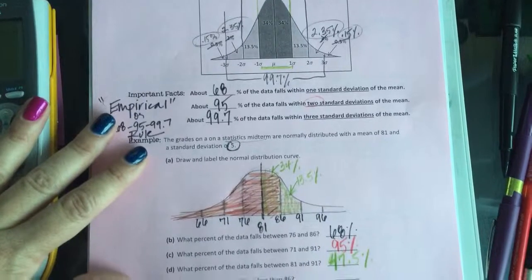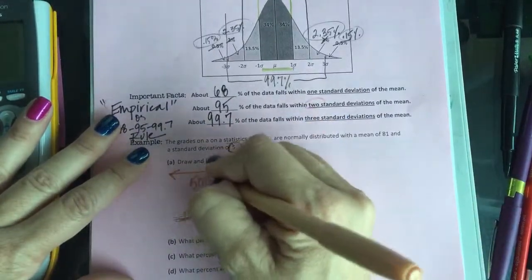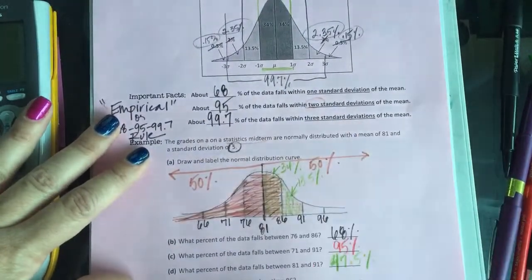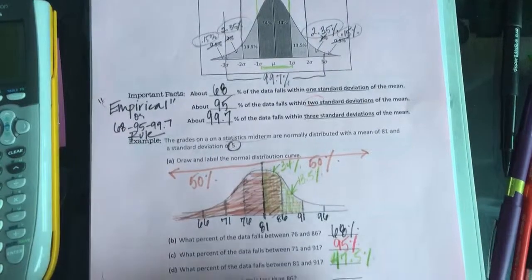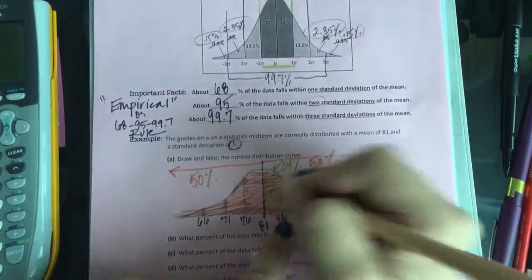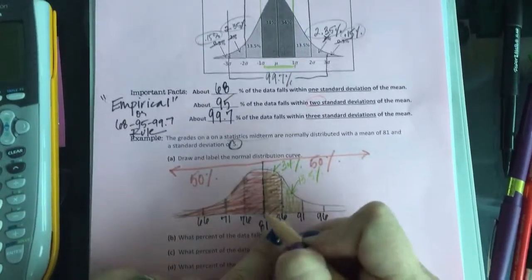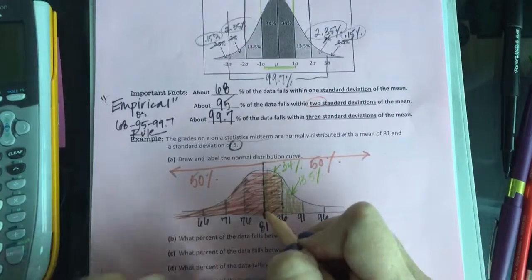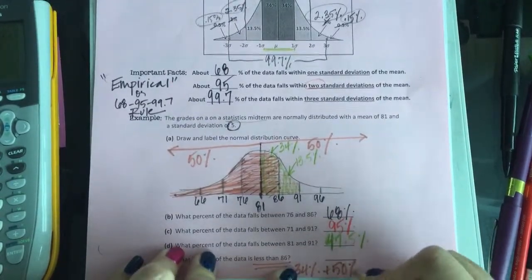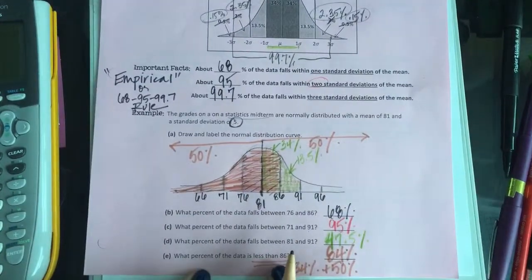The mean of the data splits it, since it's the median: 50% of the data is this way and 50% is this way. So less than 86 is going to be this little 34% piece, from 86 down to 81, and then I have to add 50%. So 50% plus 34% puts me at a total of 84% of the data that is less than 86.